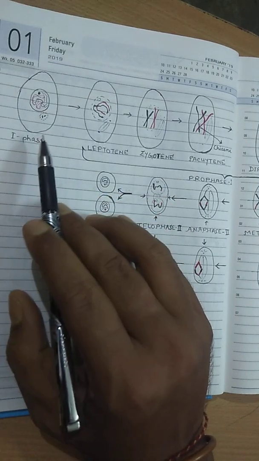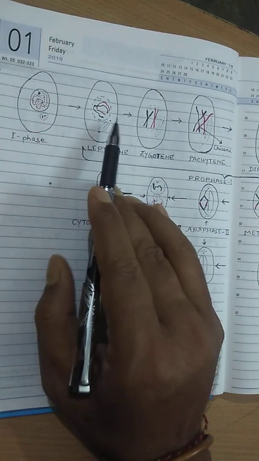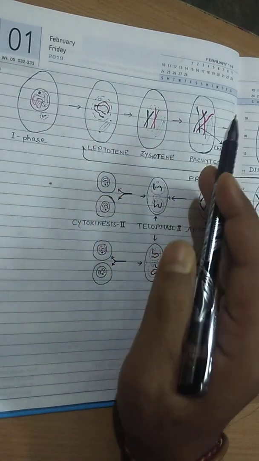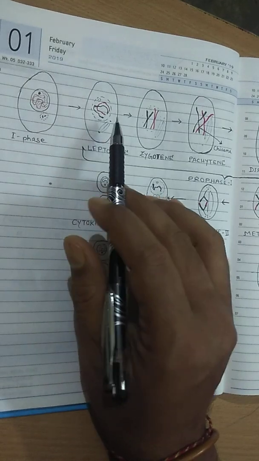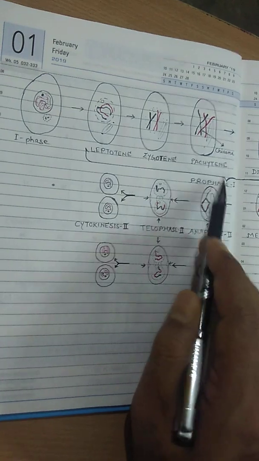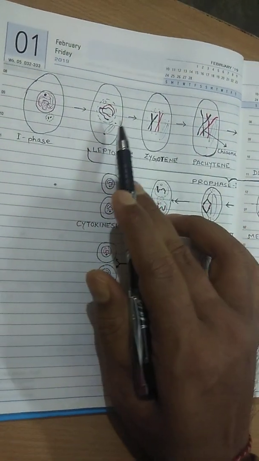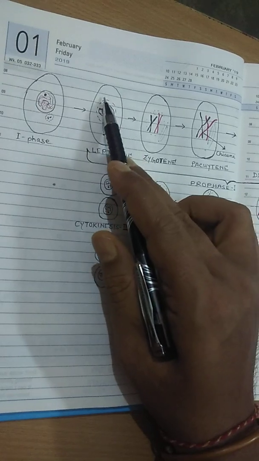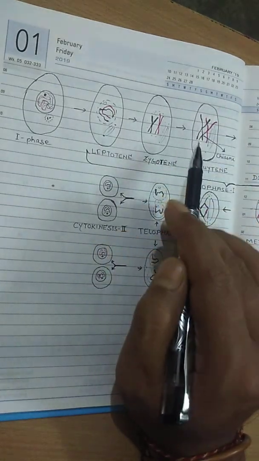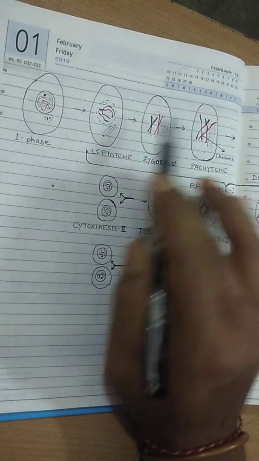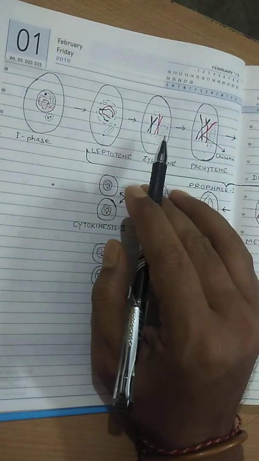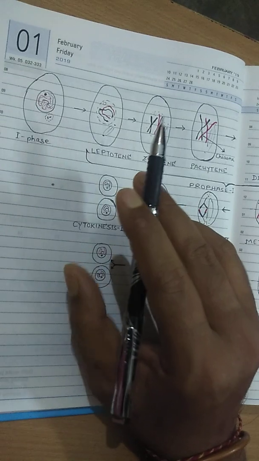Now from interphase, the cell will enter into prophase 1. Prophase 1 has different substages. First is leptotene. During all these stages of prophase 1, the nuclear membrane will slowly keep on disappearing. At the end of prophase 1, the nuclear membrane will totally disappear and spindle fiber formation will be complete. Those stages I have not shown properly here because they happen in the background. We are more concerned about what will happen to the chromosomes.